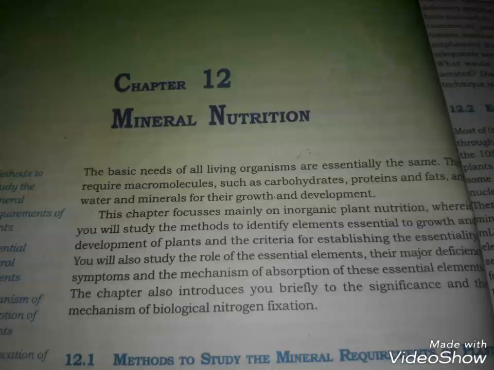Criteria for essentiality. The criteria for essentiality of an element are given below. First, the element must be absolutely necessary for supporting normal growth and reproduction. In the absence of that element, plants do not complete their life cycle or set seeds. Second, the requirement of the element must be specific and not replaceable by another element. In other words, the deficiency of any one element cannot be met by supplying some other element. Third, the element must be directly involved in the metabolism of the plant.